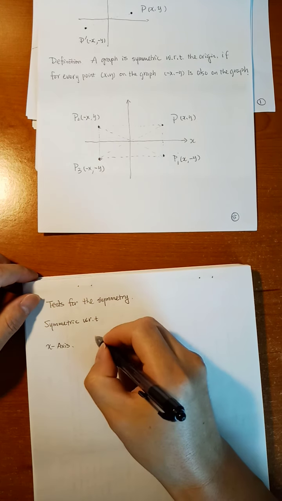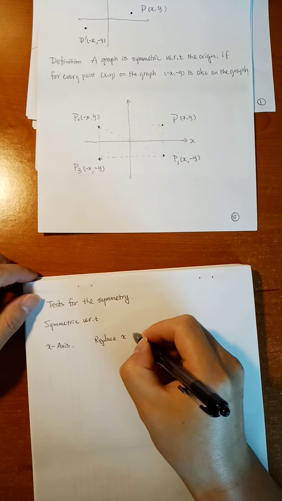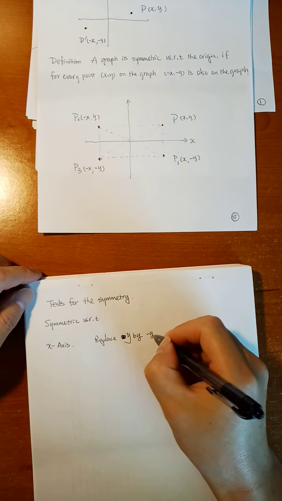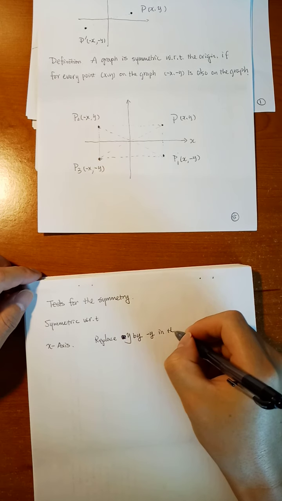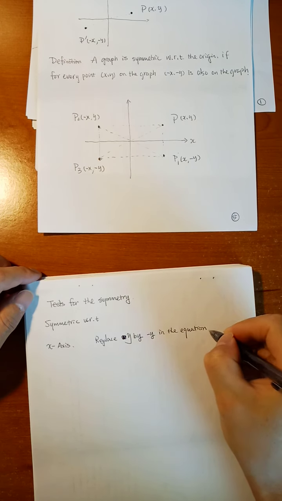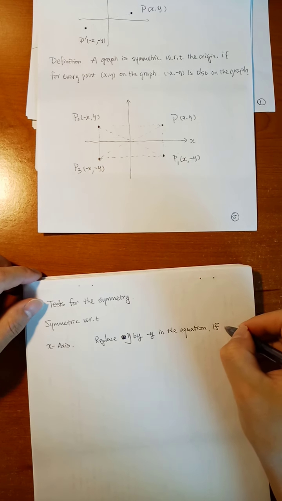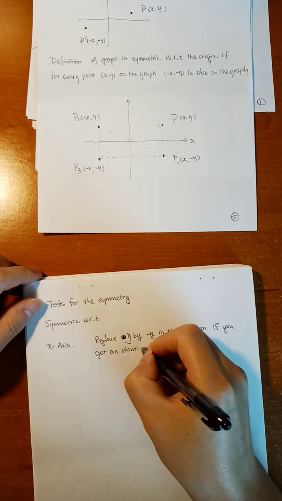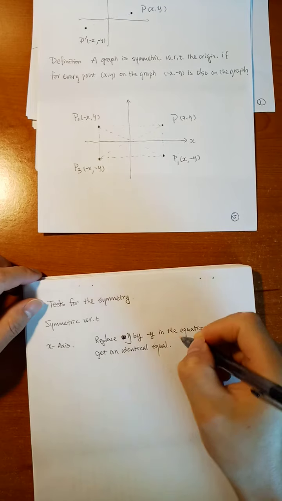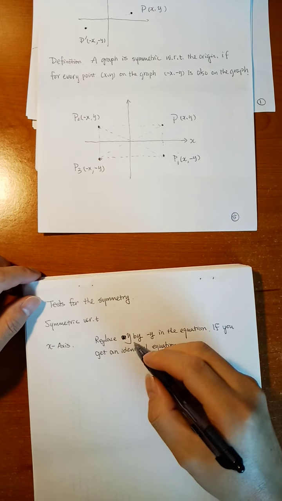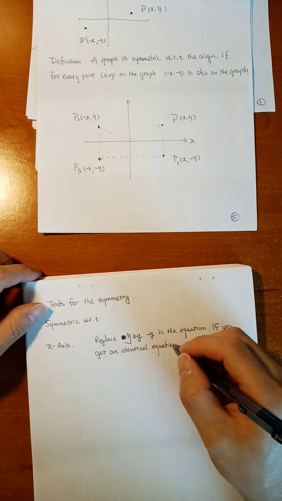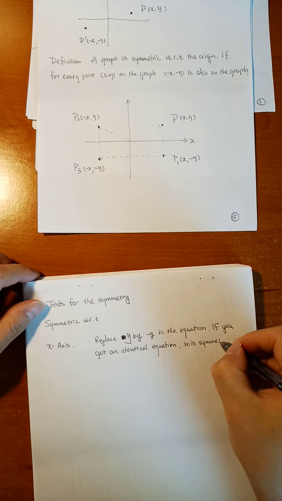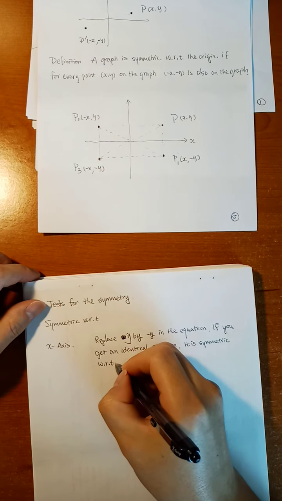So how do we know that? We replace y by negative y in the equation. If after you replace y by negative y, you still get an identical equation, the symmetry works. It is symmetric with respect to x-axis.